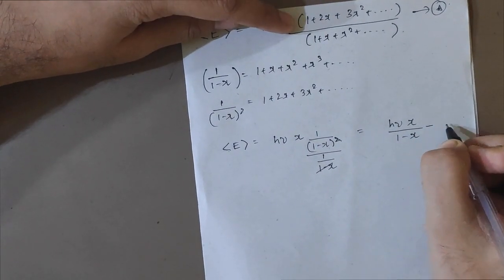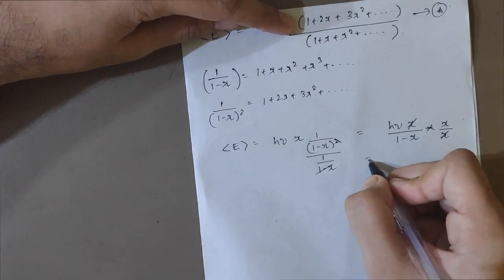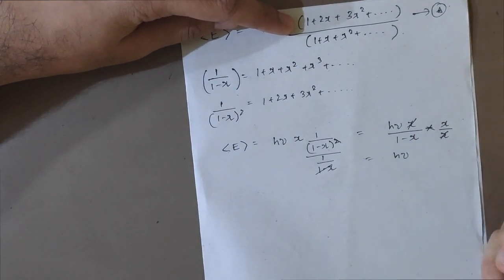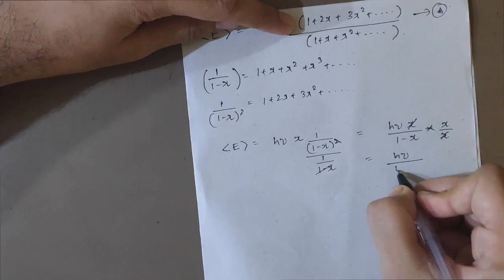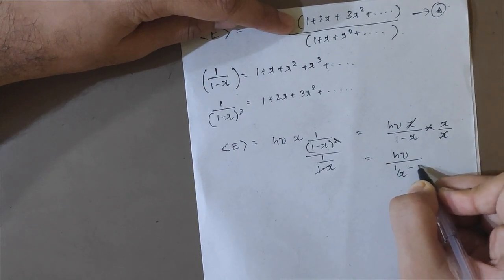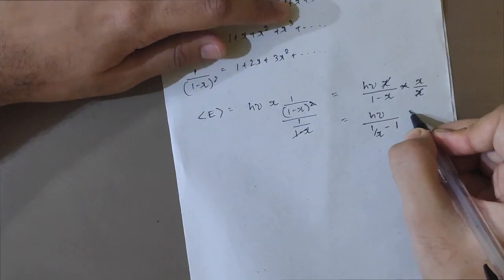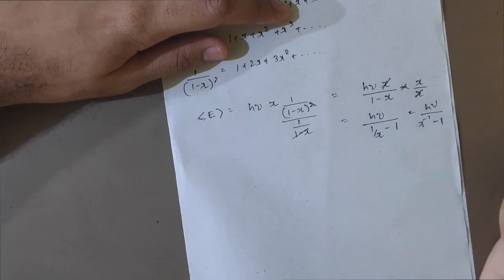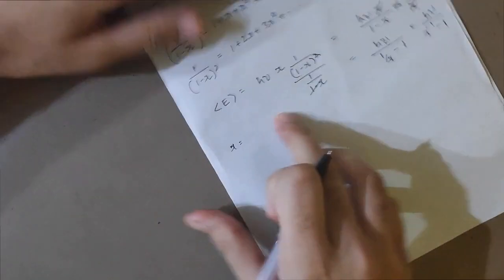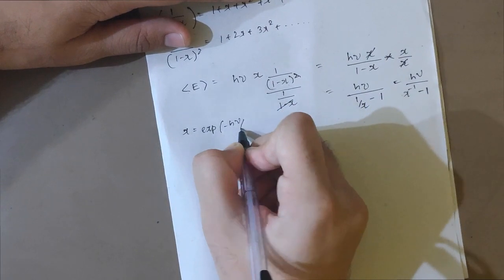Now if I divide numerator and denominator by x, this is h mu divided by (1 by x minus 1). Now this is equal to h mu by (x to the power of minus 1, minus 1), and the x we used was exponential of minus h mu by kT.